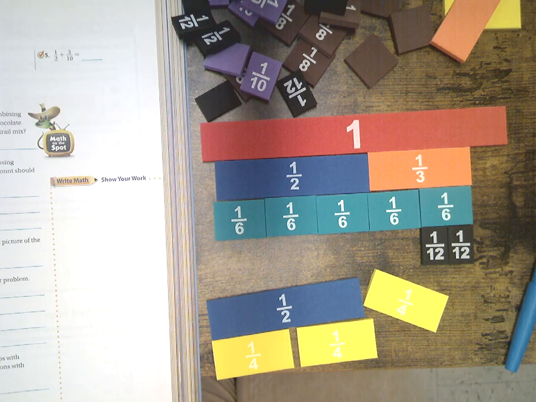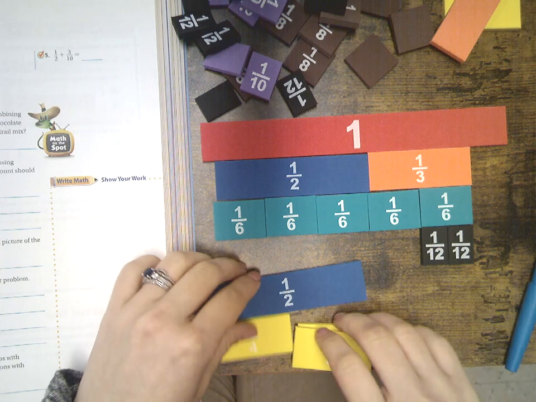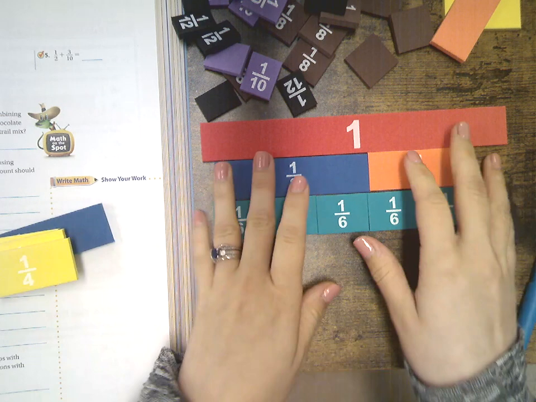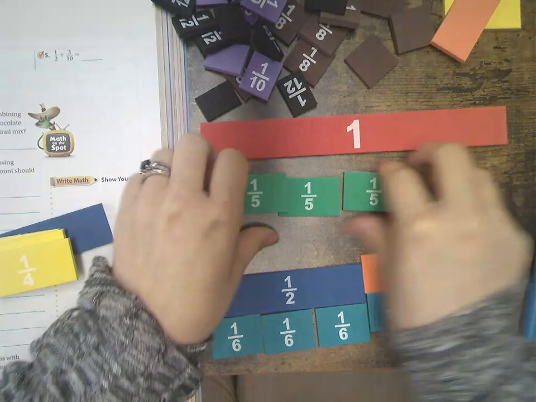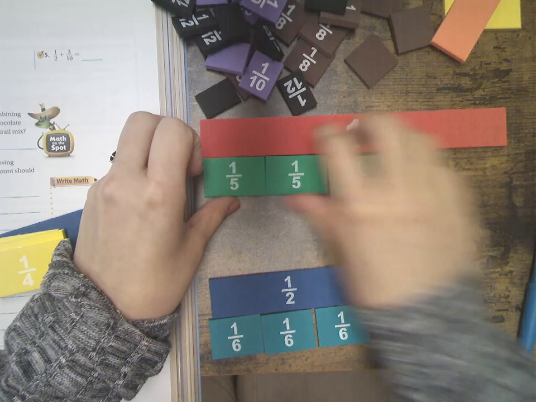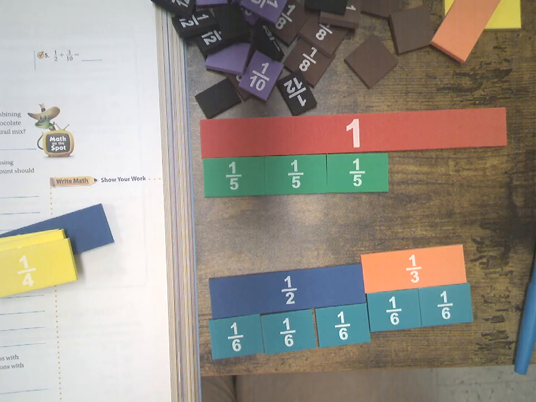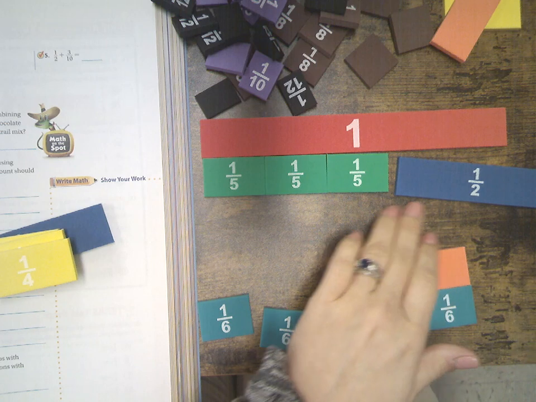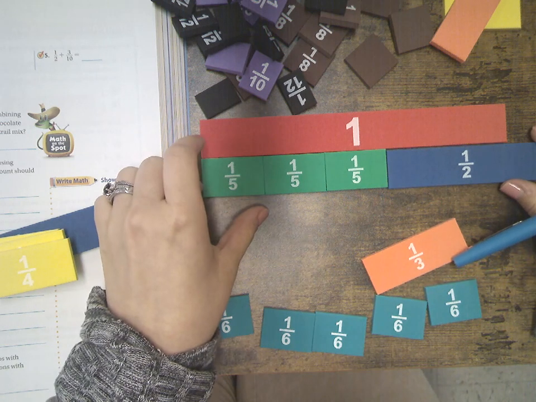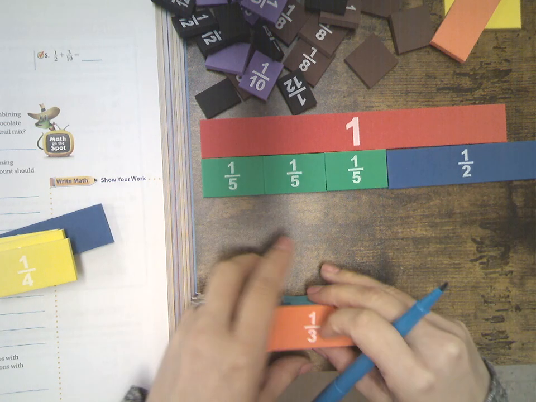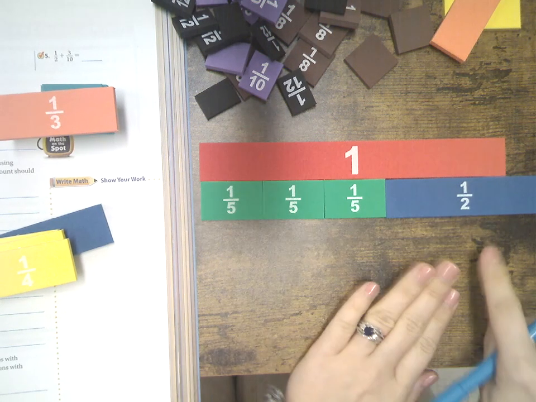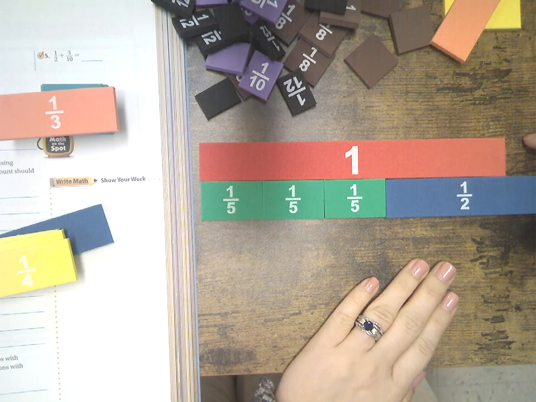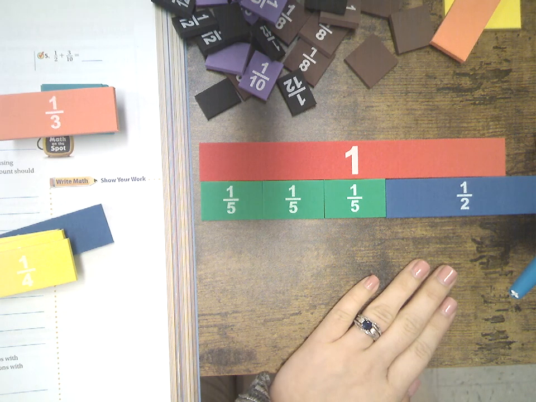So next, let's do 3/5 plus 1/2. The first thing that I notice is that my answer is going to be more than 1, because my fraction strip shows that 1/2 goes past my 1/2. So I know my answer is probably going to end up an improper fraction, which will then have to change into a mixed number.